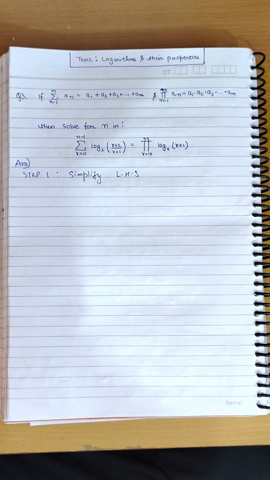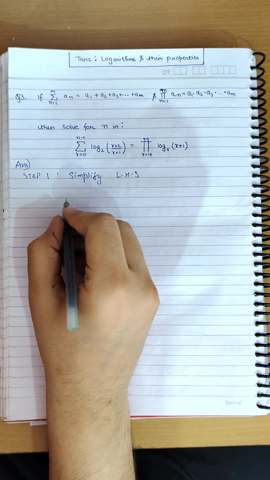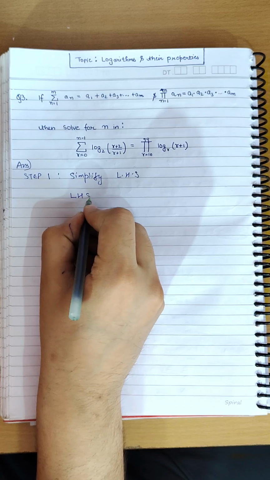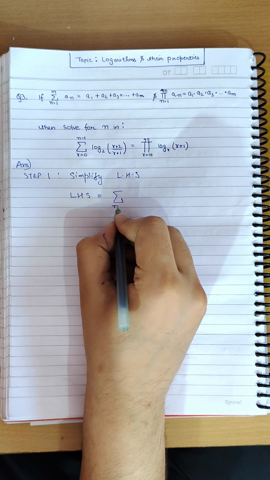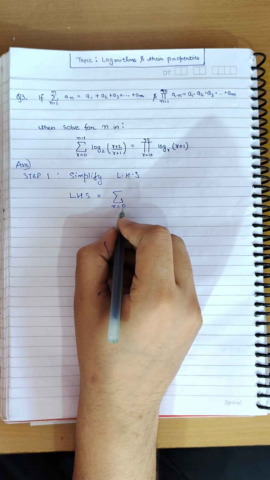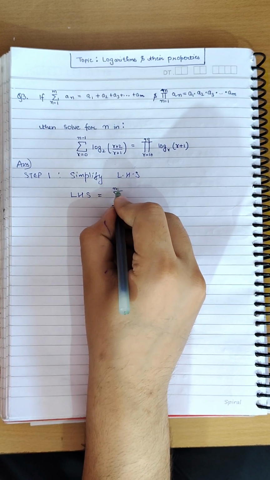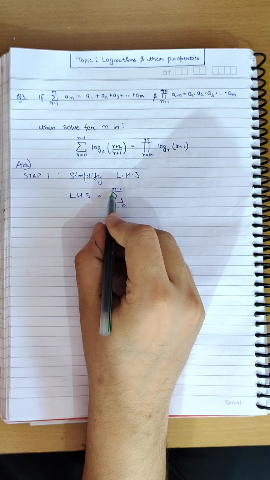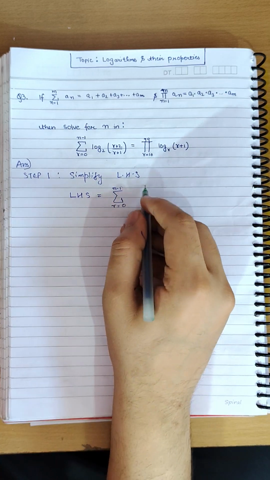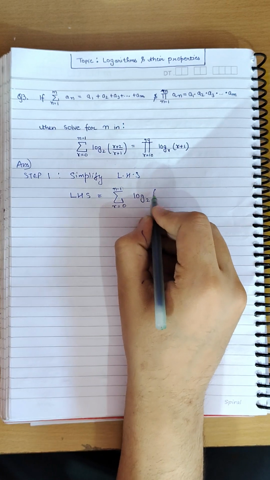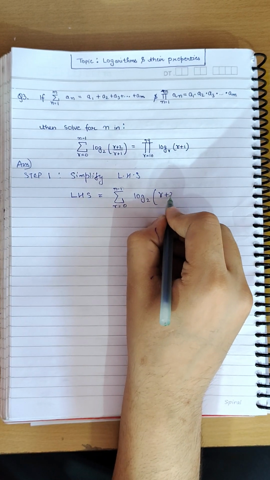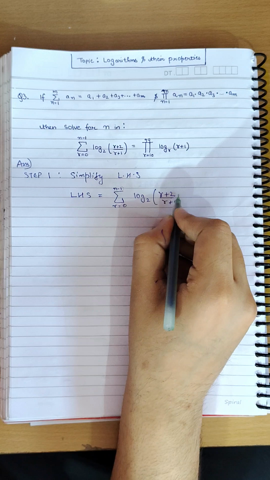Okay, so let's simplify the left hand side first of all. Left hand side is equal to sigma r equal 0. r is the variable over here, and the final value of r would be n minus 1. Then we have log 2, and inside log we have r plus 2 over r plus 1.